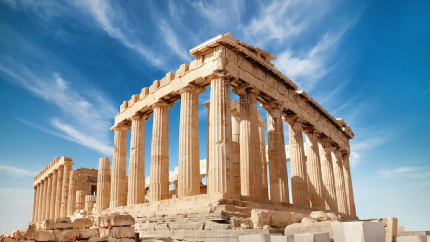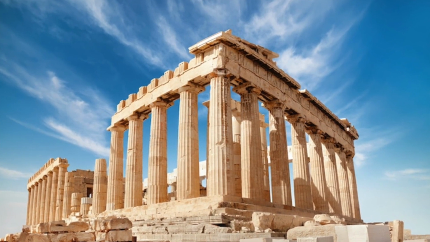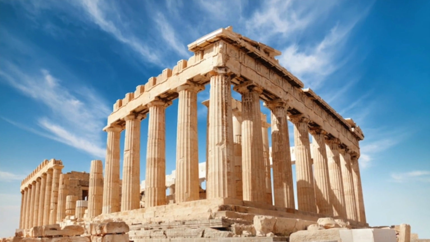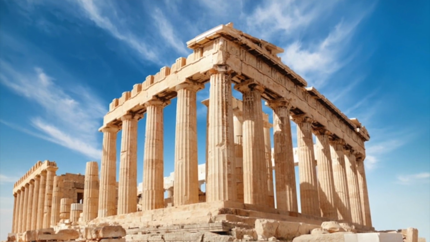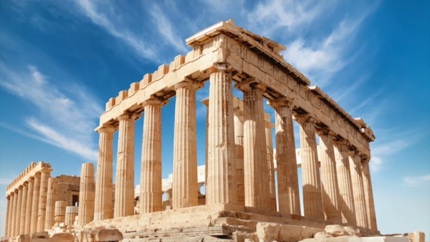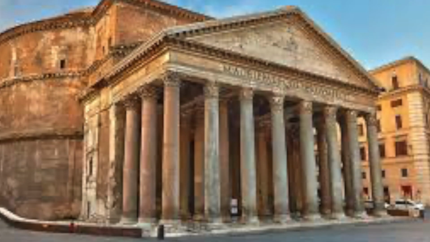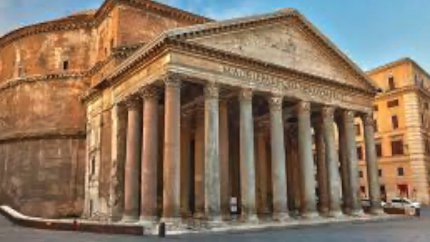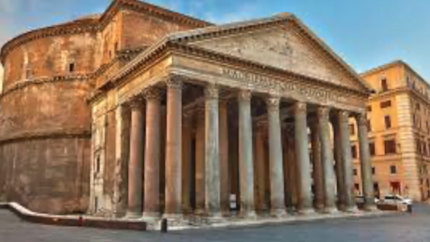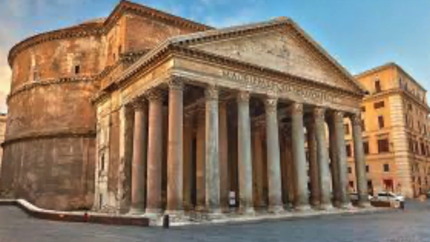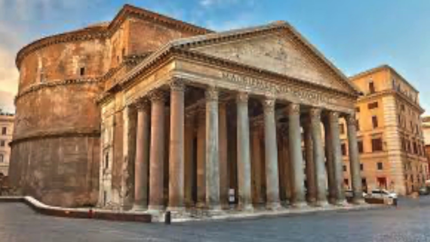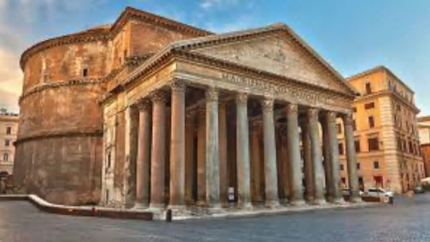So here are some similarities of the Parthenon and the Pantheon. The Parthenon was built in Greece around 447 through 438 BC, and the Pantheon was built in Rome around 126 AD.